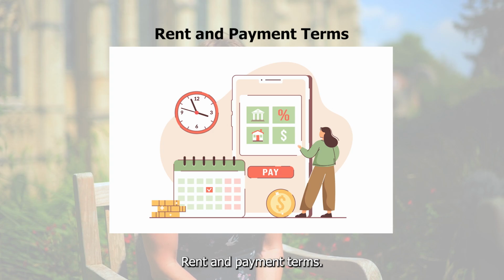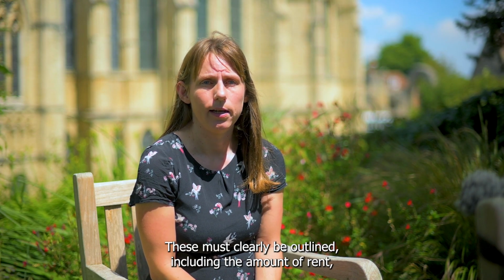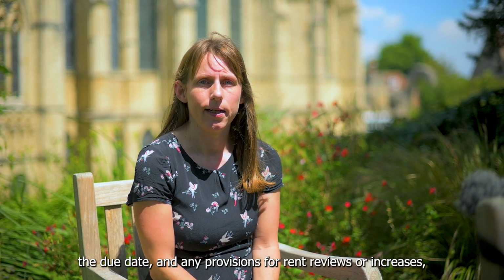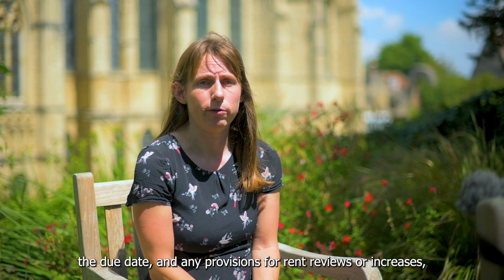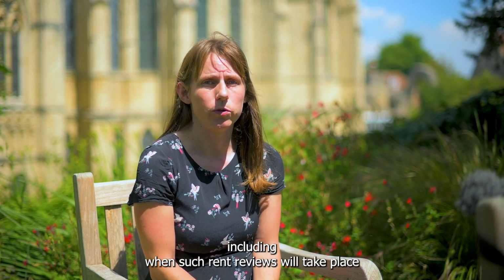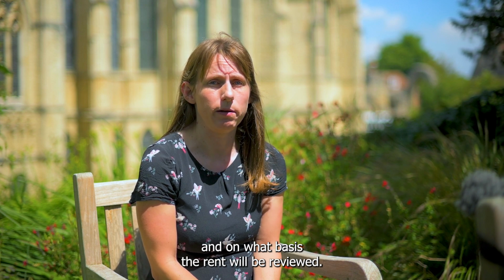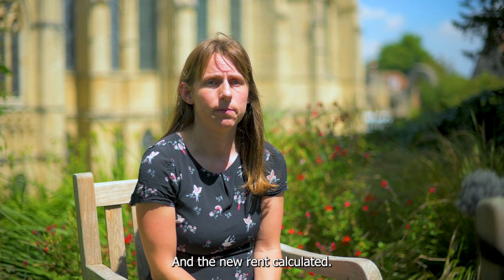Rent and payment terms. These must clearly be outlined, including the amount of rent, the due dates, and any provisions for rent reviews or increases, including when such rent reviews will take place and on what basis the rent will be reviewed and the new rent calculated.